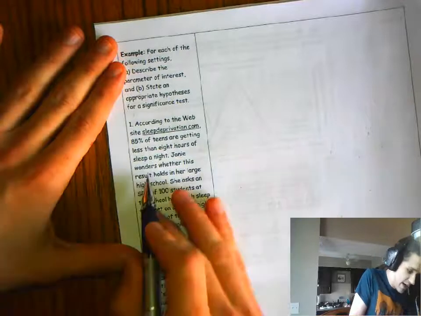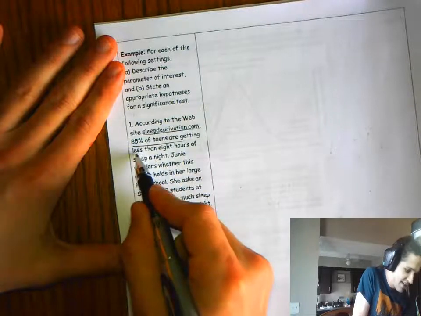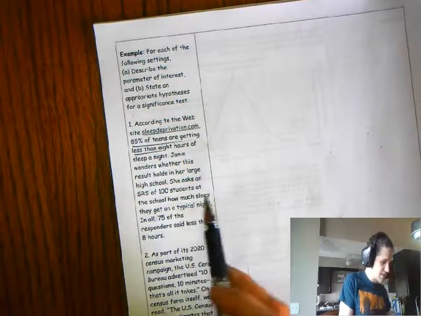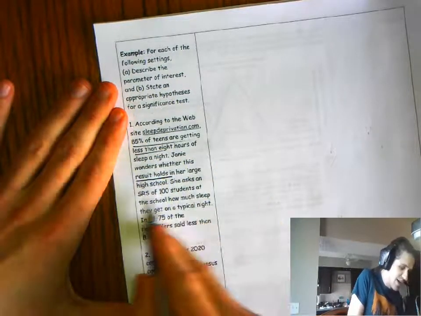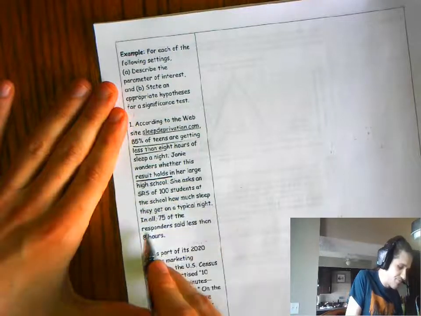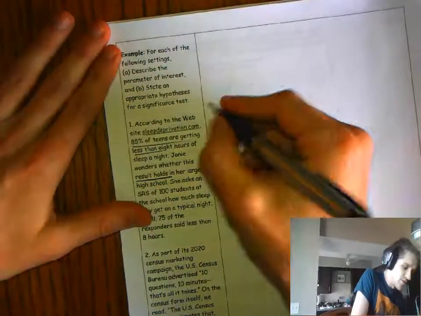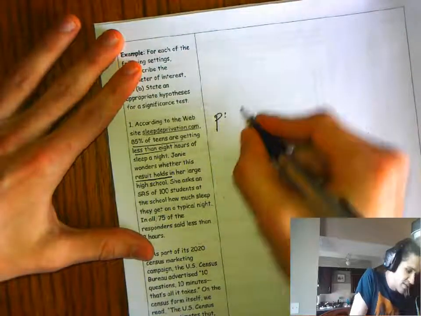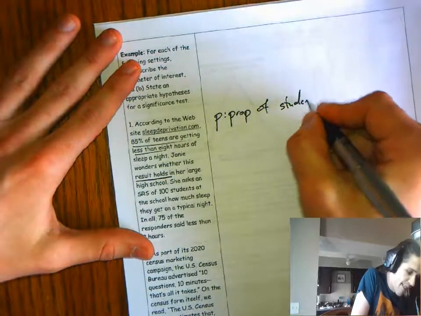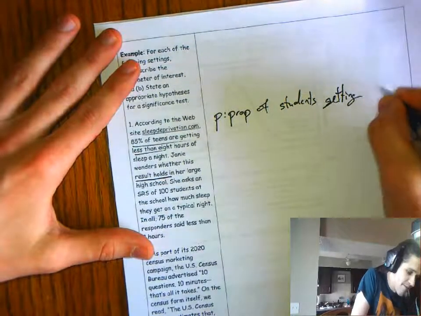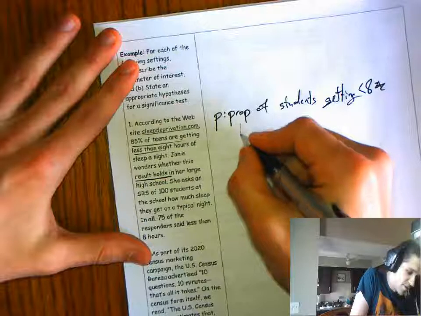Okay, now we're back. Somebody is wondering whether some website that tells us that 85% of teens are getting less than 8 hours of sleep still holds. Is it still true? She asked a simple random sample of 100 students how much sleep they get. Great. 75 of the 100 said less than 8 hours. So what is our p here? It's the proportion of students getting less than 8 hours of sleep.